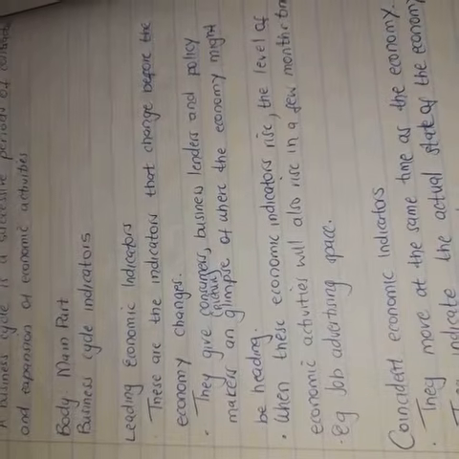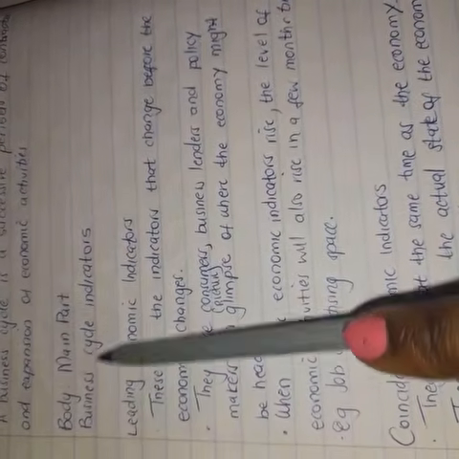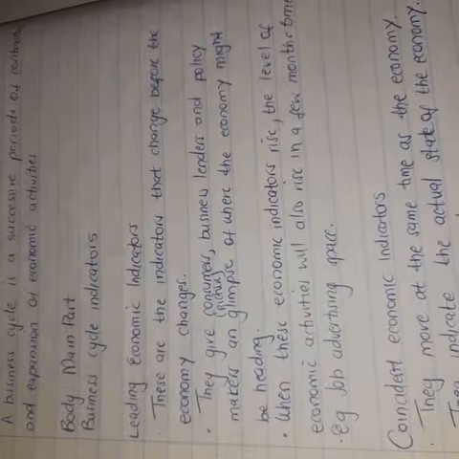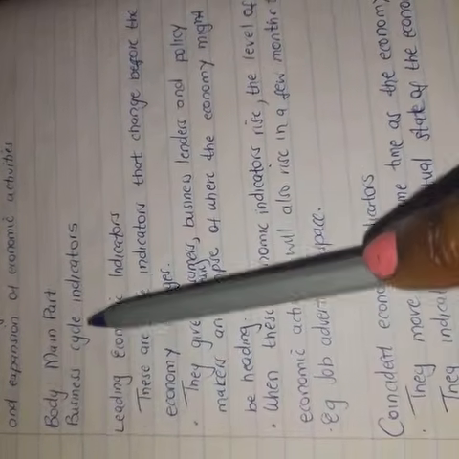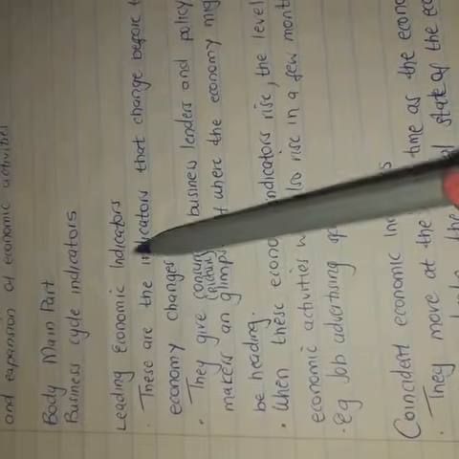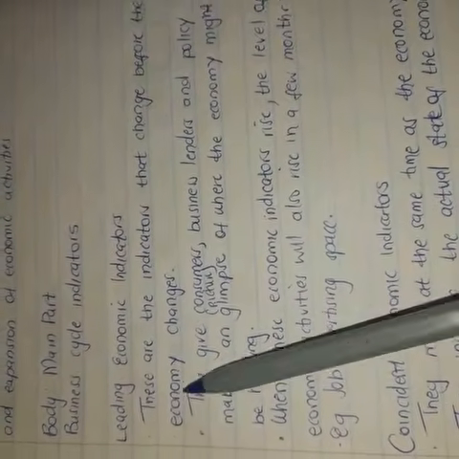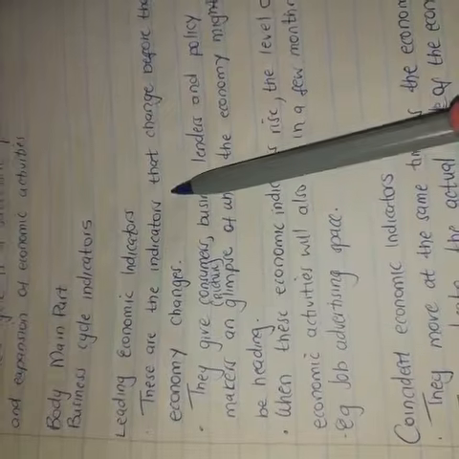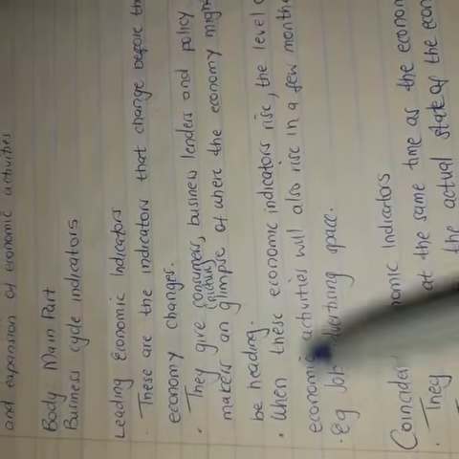Now getting to the body, the main part, we have our business cycle indicators. Let's start with our economic indicators. Number one is our leading economic indicator. We know that the leading economic indicators are the indicators that change before the economy changes. They change first before the economy changes. These are the leaders.